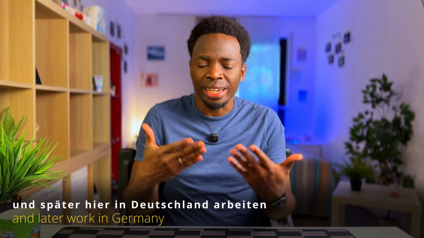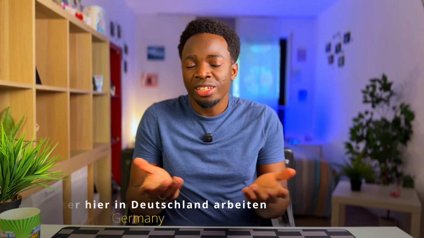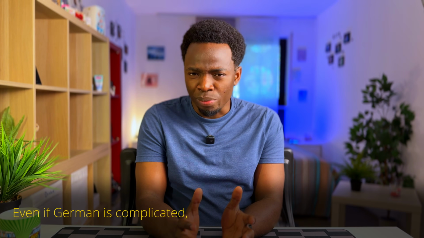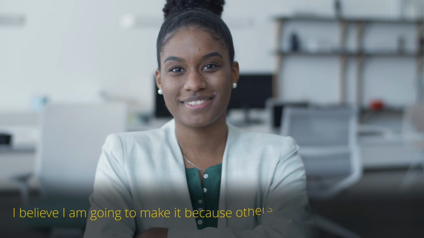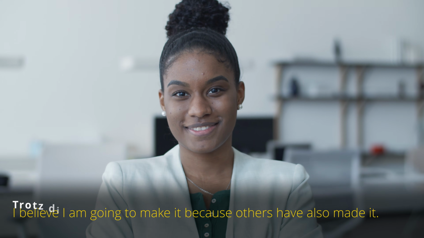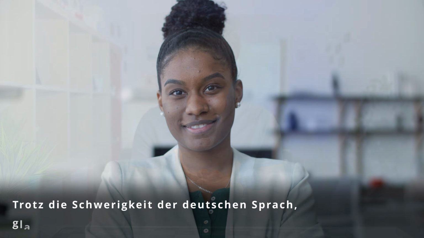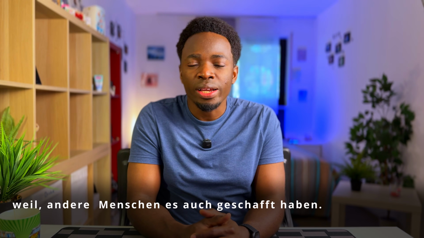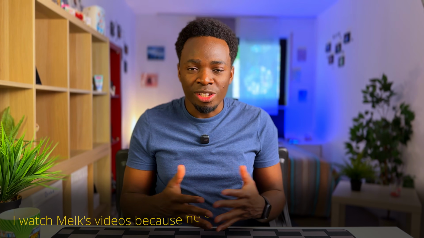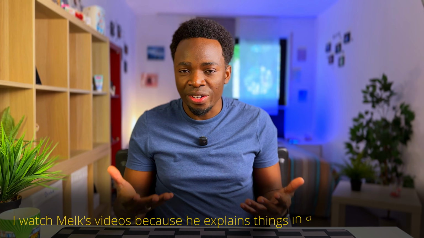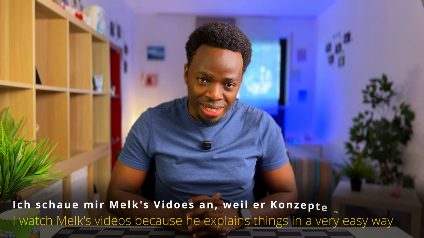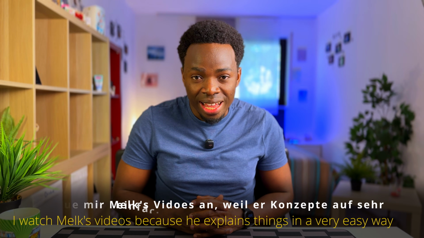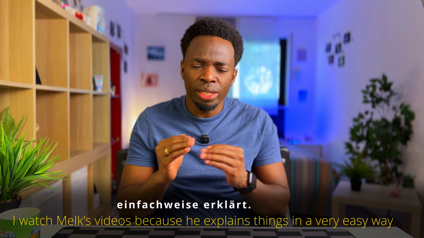Plan to put in and fix in these connector words. So for example, you can go on and put in a statement like, even if German is complicated, I believe I'm going to make it because others have also made it. Trotz der Schwierigkeit der deutschen Sprache glaube ich, dass ich sie meistern werde, weil andere Menschen es auch geschafft haben. I watch Melky's videos because he explains things in a very simple way. Ich schaue mir Melkys Videos an, weil er Konzepte auf sehr einfache Weise erklärt. So learn those connecting words.